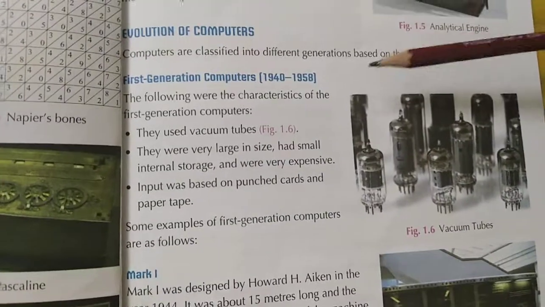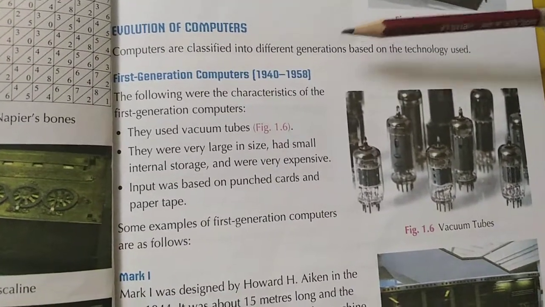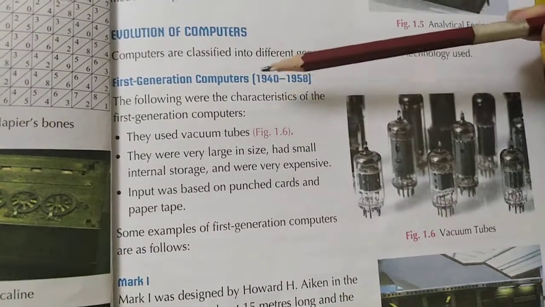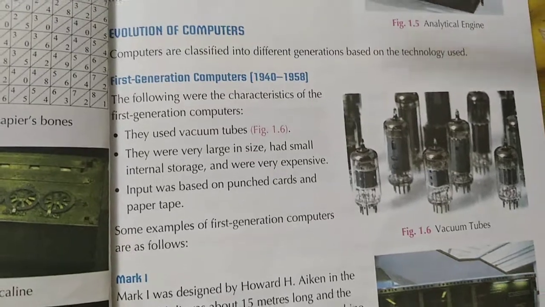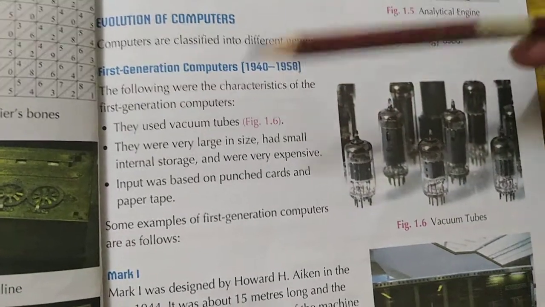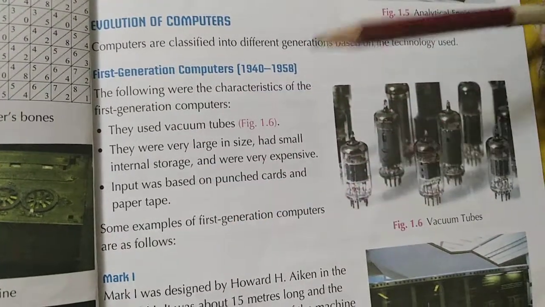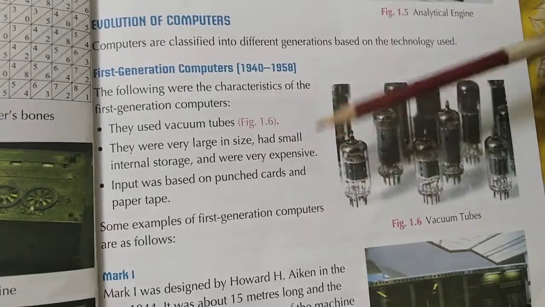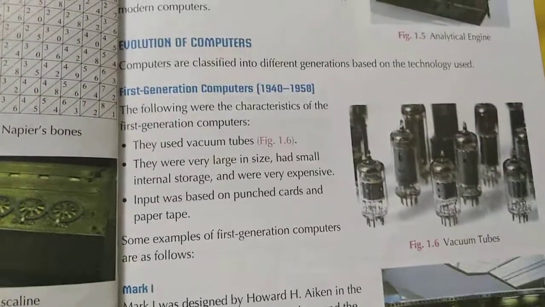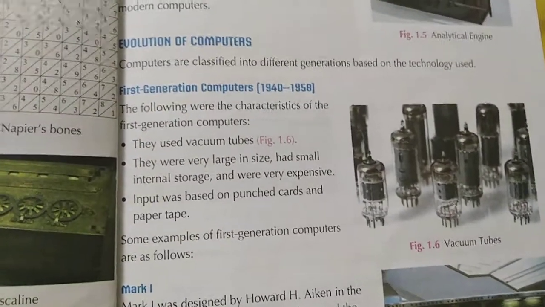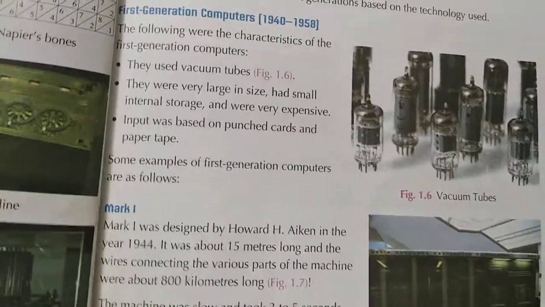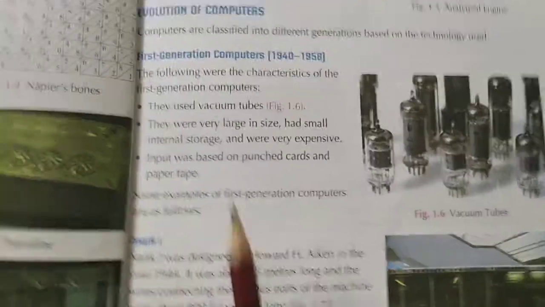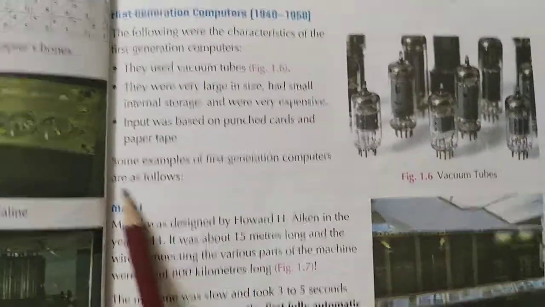Then comes the evolution of the computers. The first computer came in 1942 to 1958. In the first generation computers there are several characteristics. They used vacuum tubes to store large calculations and some data. The input was based on punch cards and paper tape.